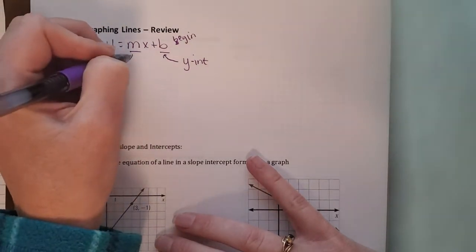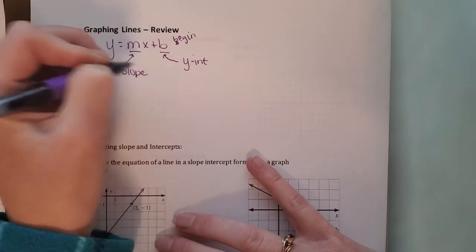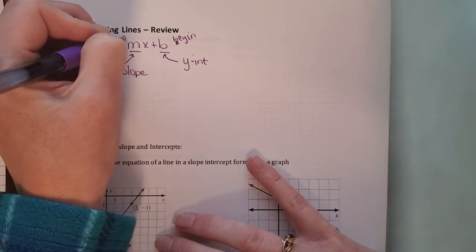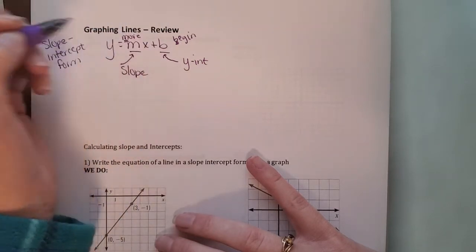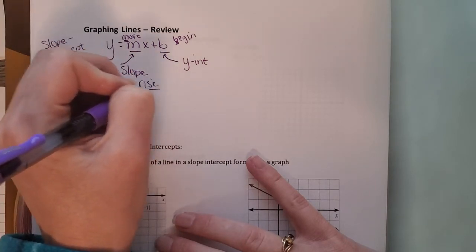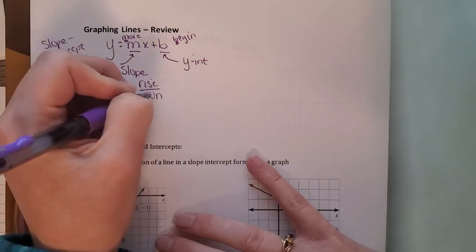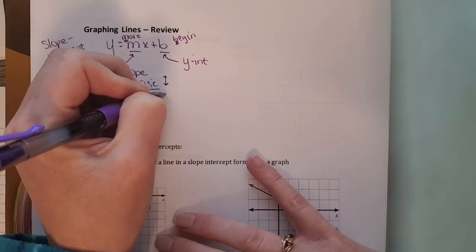And then the m is the slope. That m stands for move, because after you begin at the b, it tells you how much to move. And we think of slope as rise over run. So it's how far you move up or down, and then how far you move side to side.